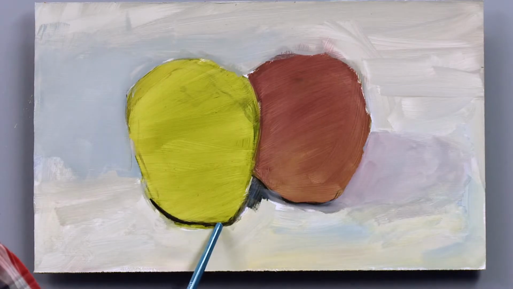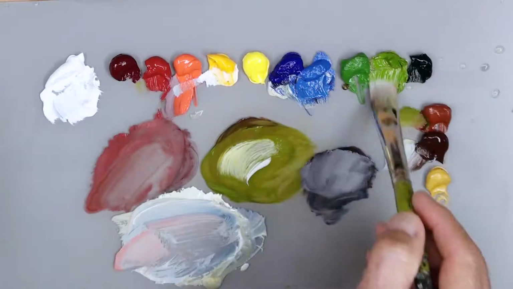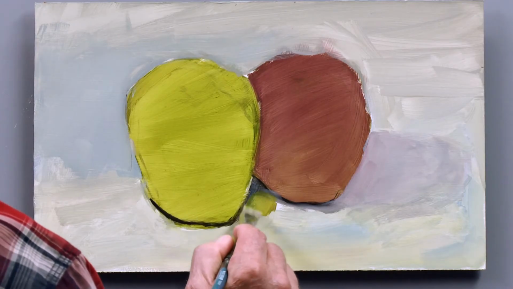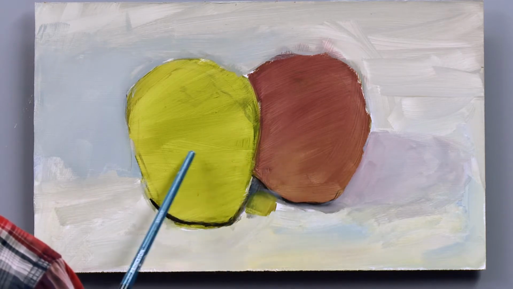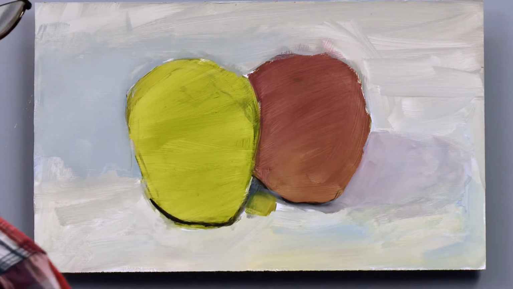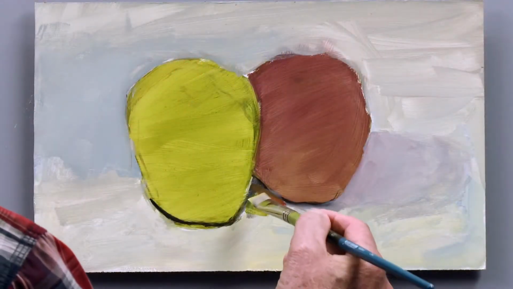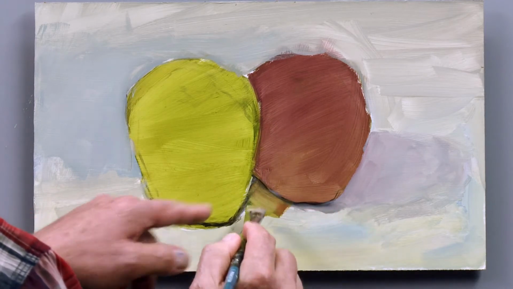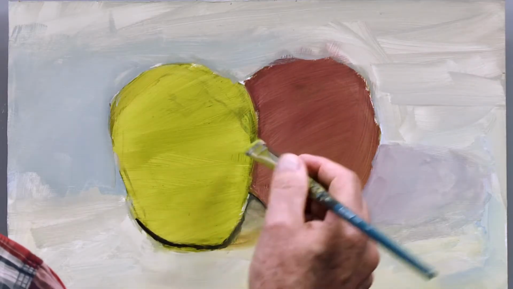Now here we have the occluded shadow, and let's paint the cast shadow now from this apple. Now the apple will cast a bit of a green color, and it's also going to have light reflected off this red apple. So we've got two influences going on here. Makes it a bit complicated. So we have some of the red reflecting back from this apple, and some of the green also reflecting down onto the shadow.